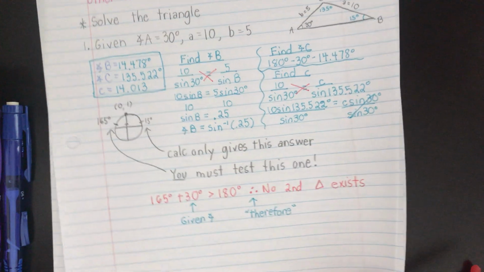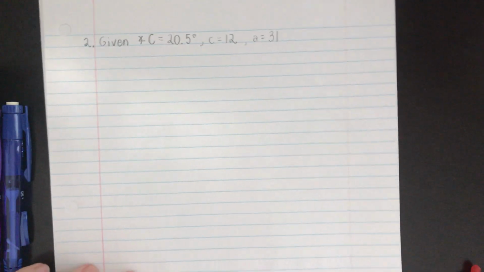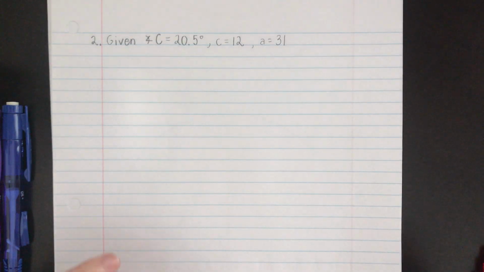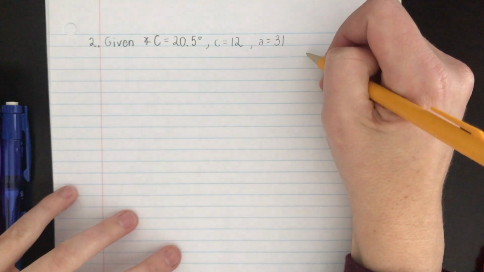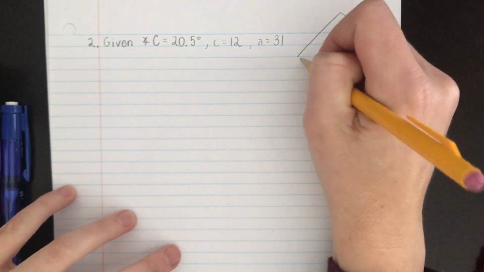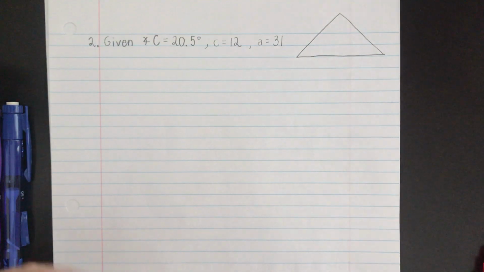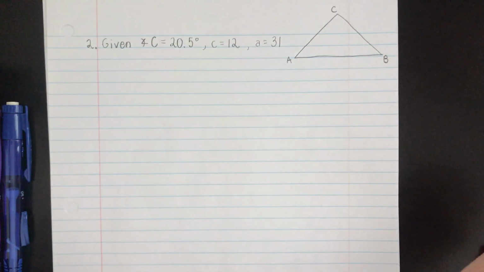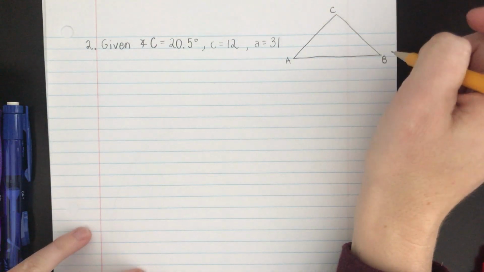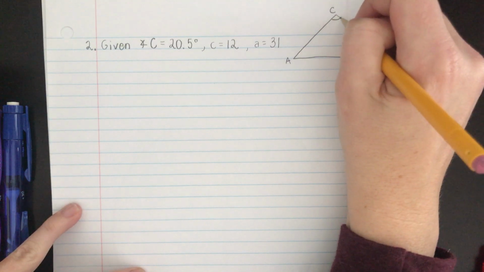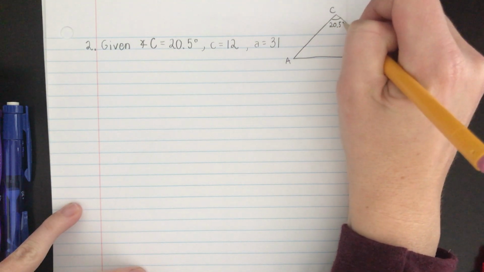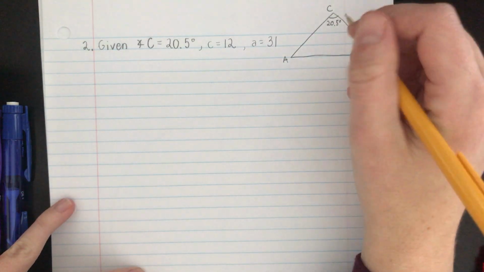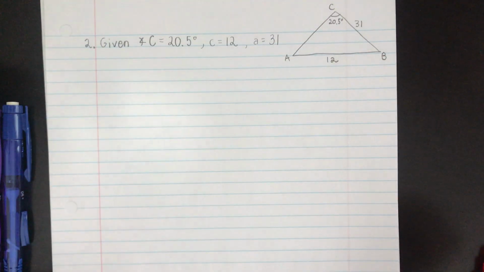Okay, so let's try another example. Given angle C is 20.5 degrees, side C is 12, and side A is 31. So again, let's just draw a triangle here. I know it won't be to scale, but hopefully that's okay. All right, so A, B, and C. We don't know A, we don't know B. We do know C is 20.5 degrees. We know side A is 31, and we know side C is 12.